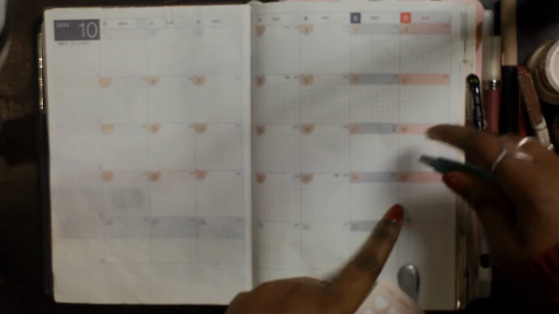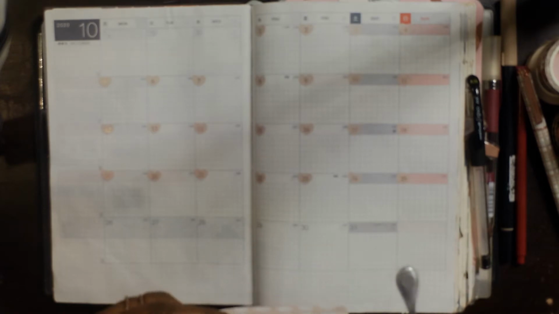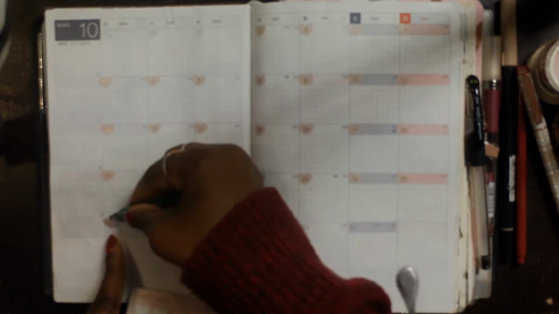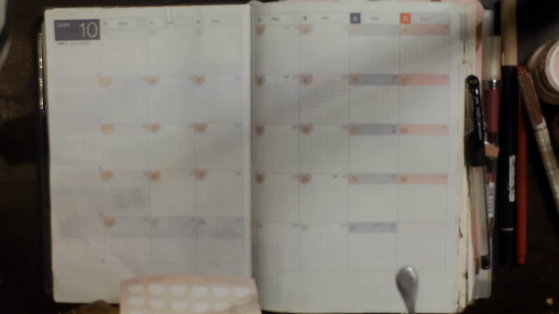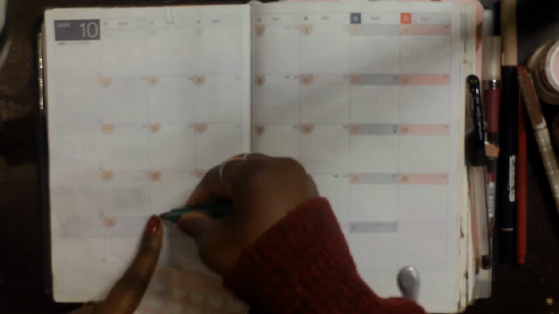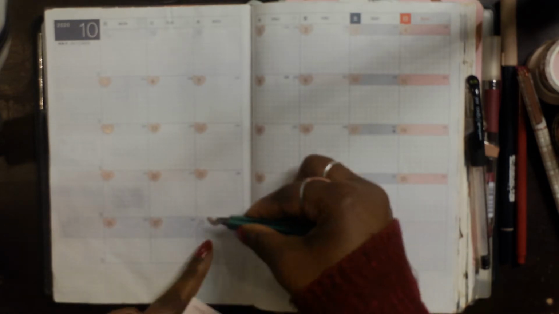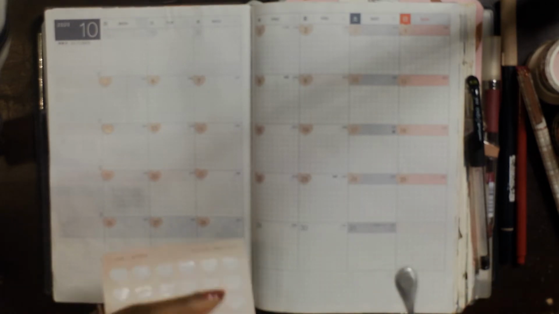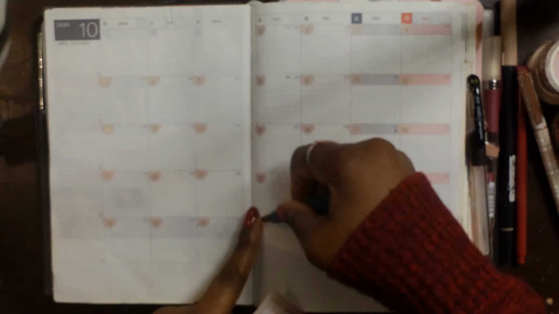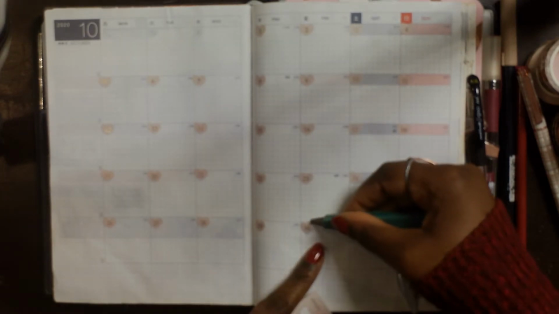But what I will do on the monthly spread is put those things that I want to highlight, because I do look at this spread every week when I do my weekly planning to note the big picture type of things. So if I'm attending a conference, or if I have a big meeting coming up, those things get highlighted here.